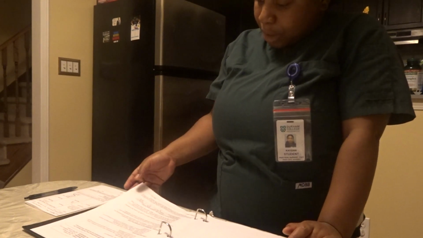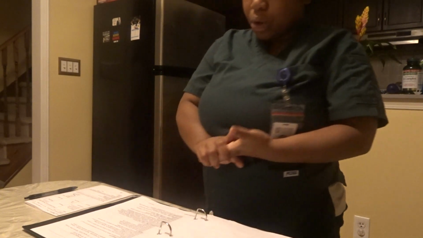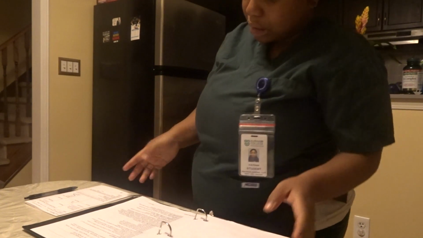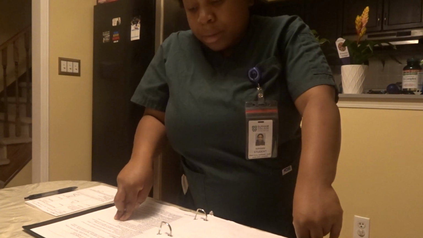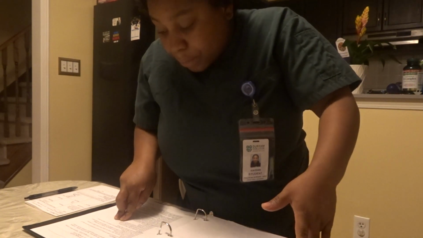Infuse the IV mini bag, sorry. So then going on to compatibility. Normal saline, I see that it is compatible with the medication that I'll be administering, which is the cefazolin.